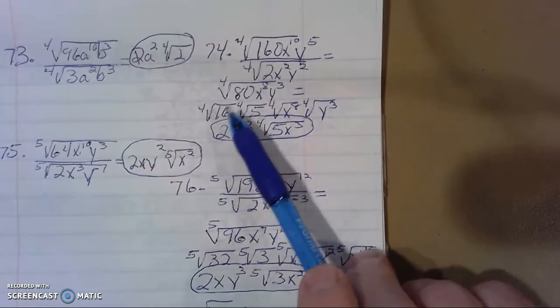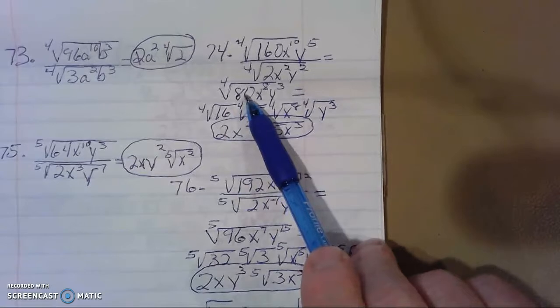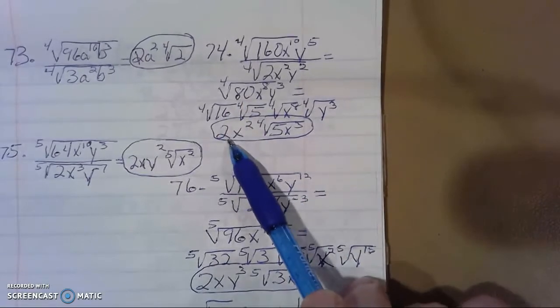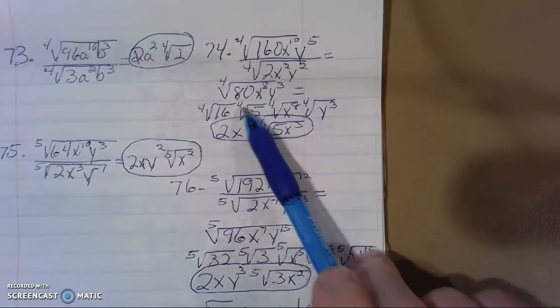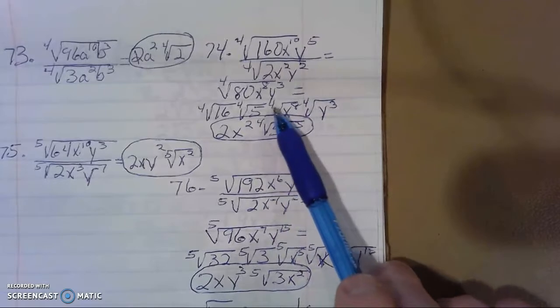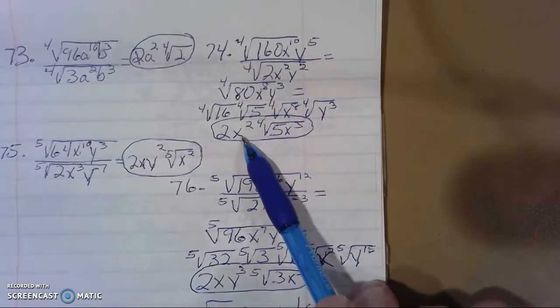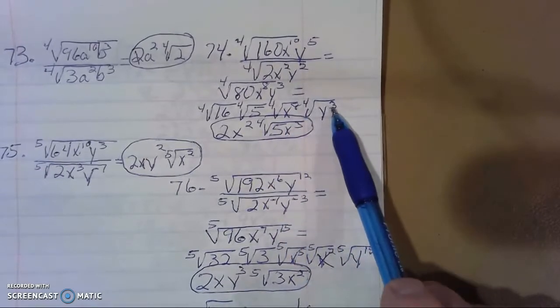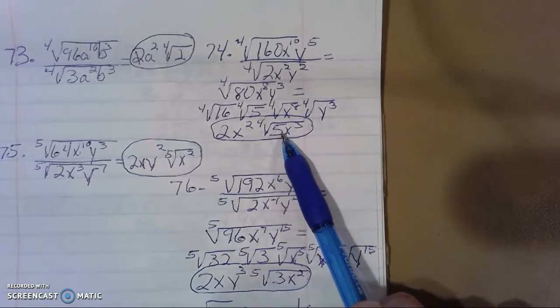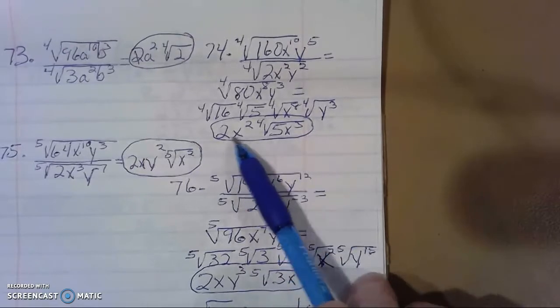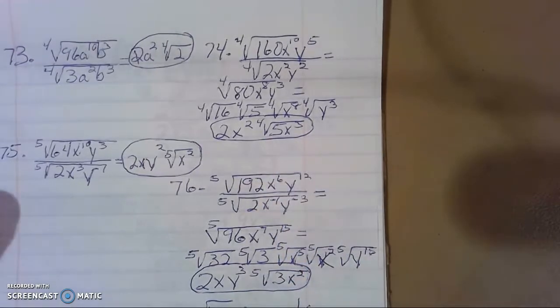The 4th root of 16 times 5 gives us 80. 4th root of 16 is 2. And then the 4th root of 5 left. And then the 4th root of x to the 8th is x squared. And the 4th root of y cubed. So the 4th root of 5x cubed is left in the radical, 2x squared outside.